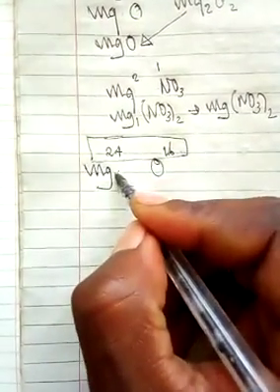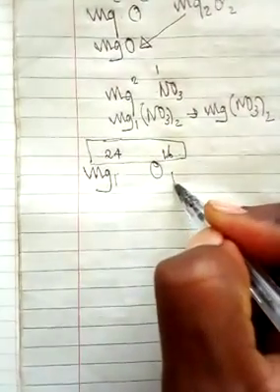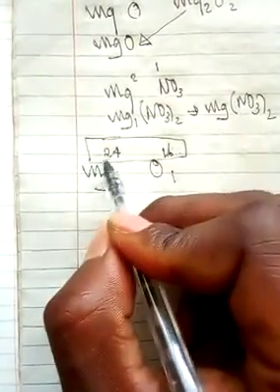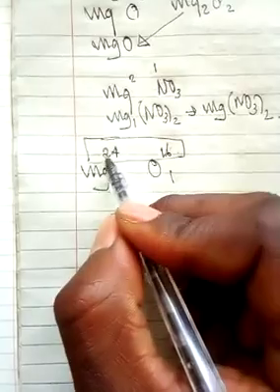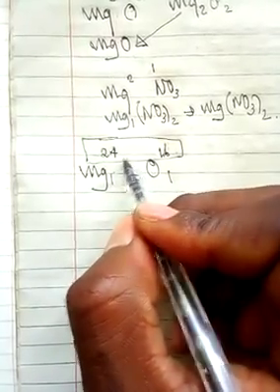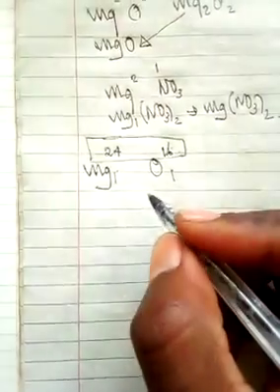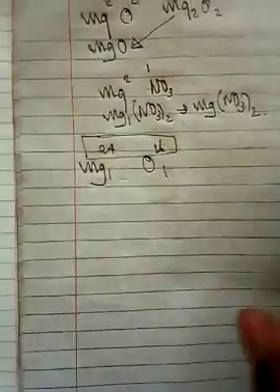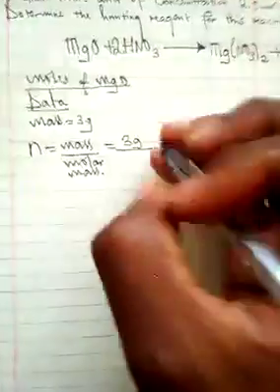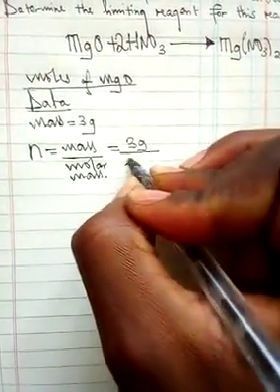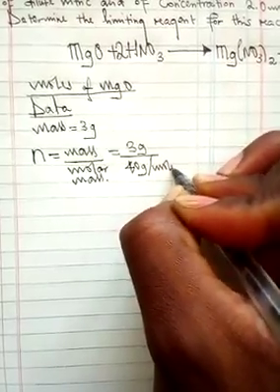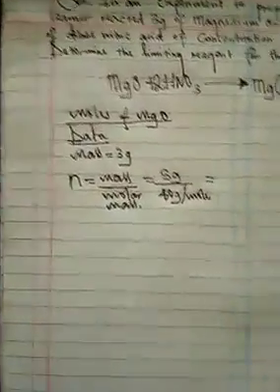Because again, we're seeing that there is only one magnesium and one oxygen. So it's just going to be a direct addition between the two, that is 24 plus 16. And 24 plus 16, the value is just going to be 40. So the molar mass of magnesium oxide is just going to be 40 grams per mole. So 40 grams per mole, that's how it's going to be.